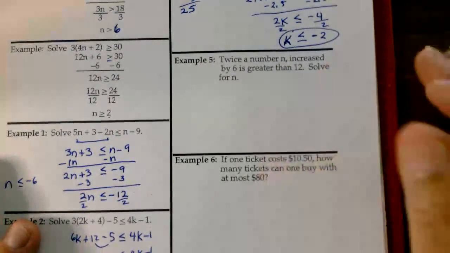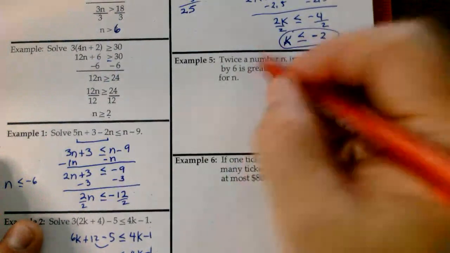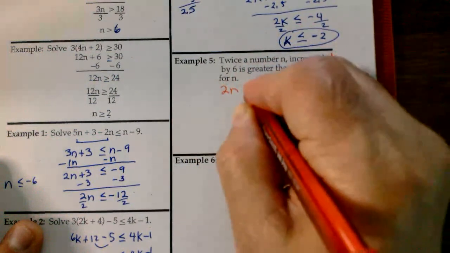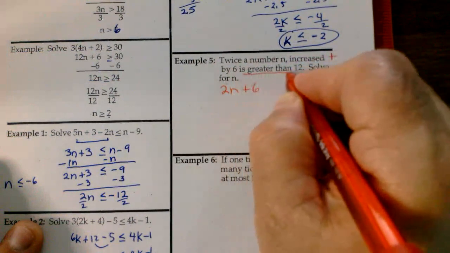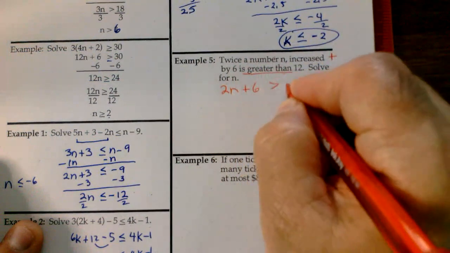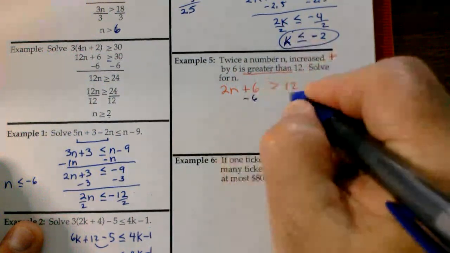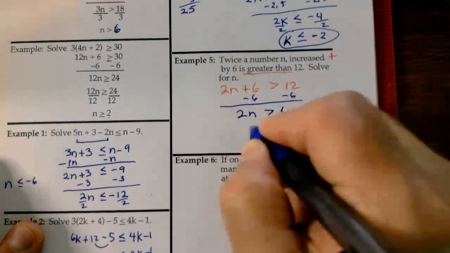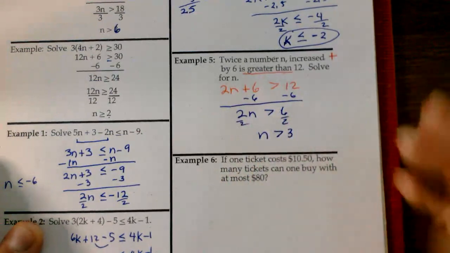TSI. You have to learn to read the language. Twice a number, that means 2 times the number. Increase means to add. 6 is greater than. Is greater than means greater than 12. And so from here, I now have a statement, and all I have to do is subtract 6. 2n is greater than 6. Divide by 2. n is greater than 3.